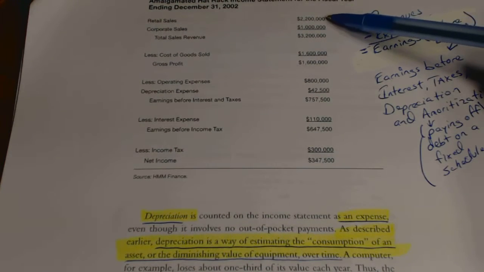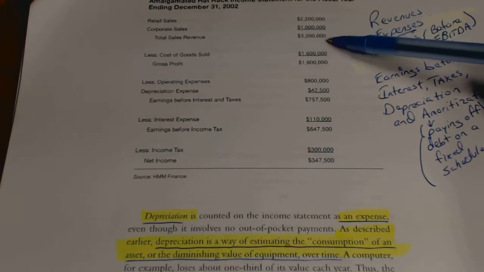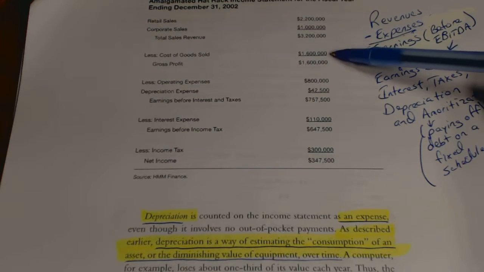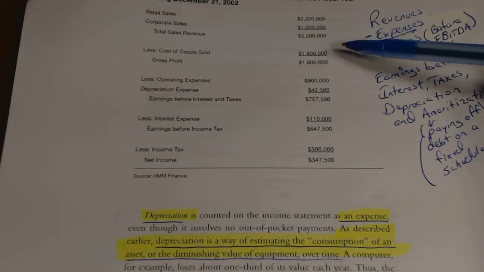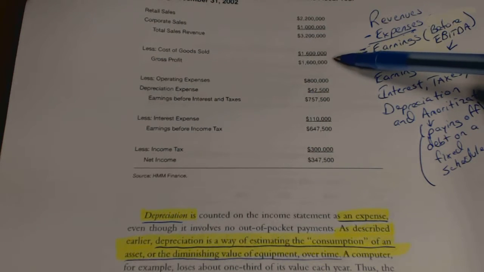So for instance, they've got their retail sales and corporate sales. Corporate sales is just basically selling the corporation's retails to individuals. So the total sales revenue is $33,200,000. They subtract from it the cost of goods sold, which in unit economics is called the variable cost. That gives them their gross profit, which was their contribution margin, or unit contribution.